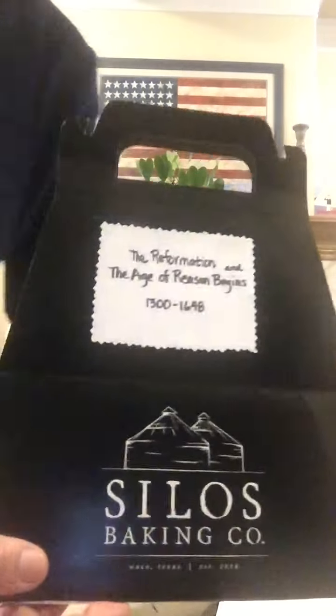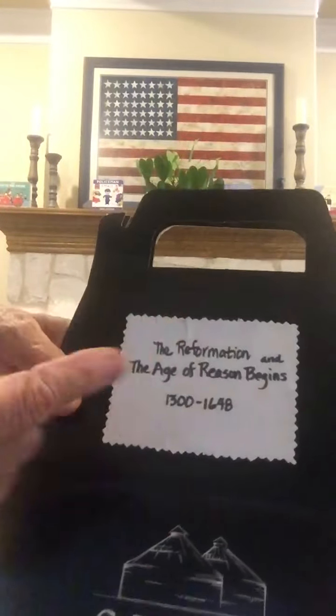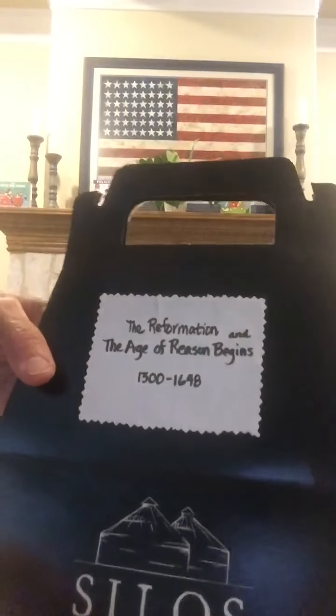So timeline. Here's my newest timeline. Usually I do, especially with Durant, one book equals one timeline, or I'll do one event, like I did a World War II, one event equals one timeline. But this time I combined the two because I found that a lot of the events in this book, such as the reign of Henry VIII, really were out of context without the Reformation as a reference point. So here's my timeline. You see the 2 books. The years are 1300 to 1648.